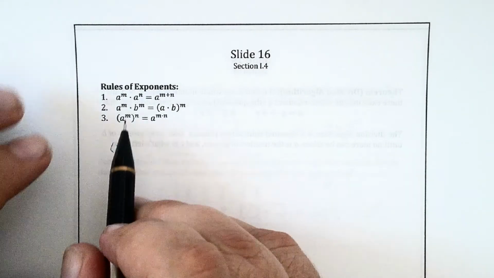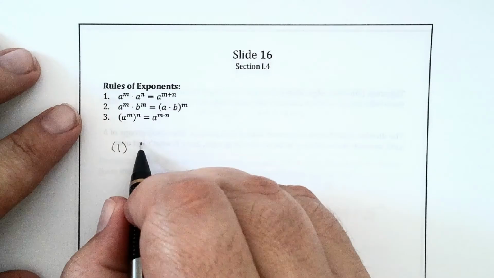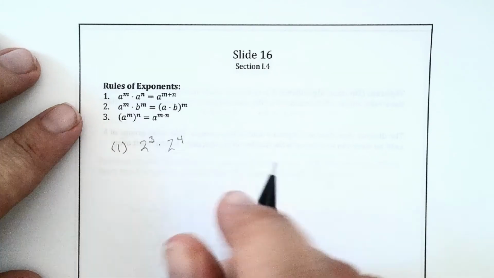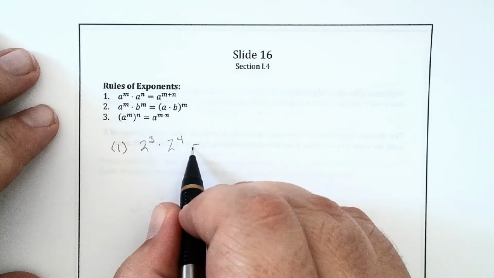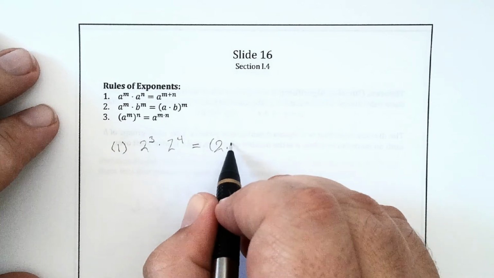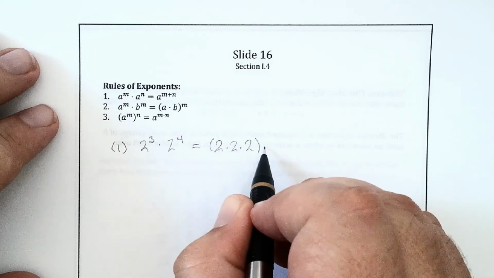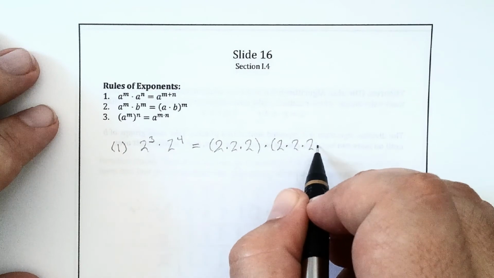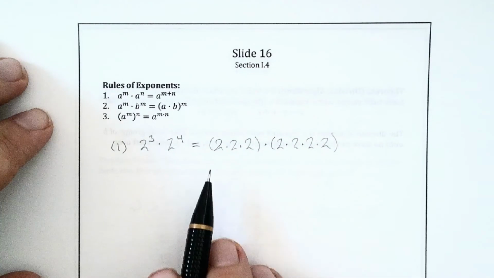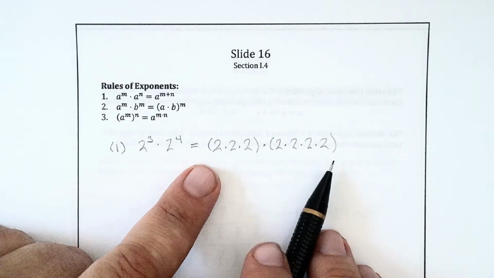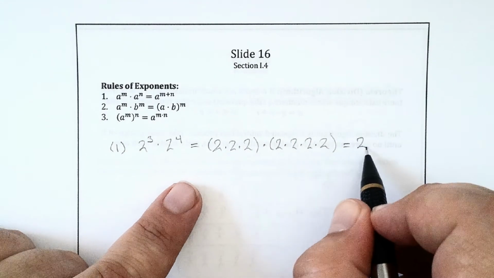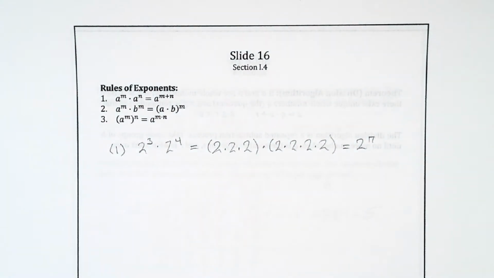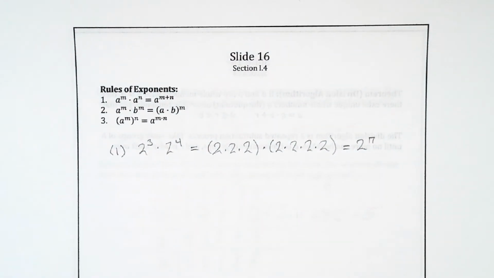So if I do, let's say, 2 to the 3rd power times 2 to the 4th power. Well, 2 to the 3rd power is 2 times 2 times 2. 2 to the 4th power is 2 times 2 times 2 times 2. You see that's 7 2's in all. So that's going to be 2 to the 7th power. So you just add the exponents.